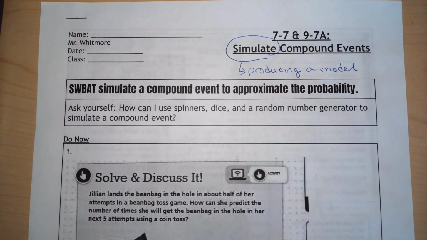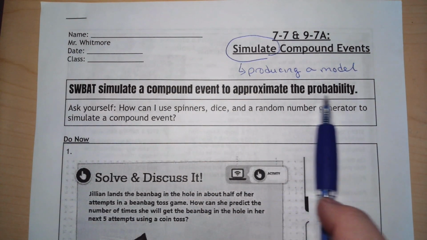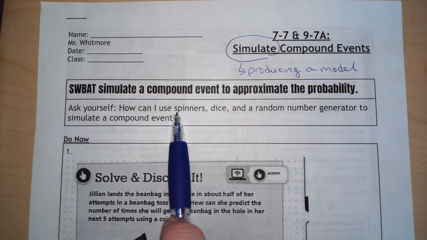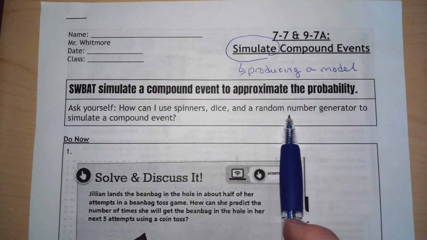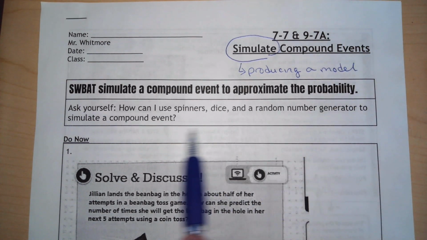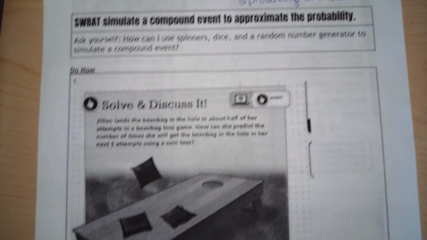Today we'll learn how to simulate compound events to approximate the probability. We'll use spinners, dice, and something called a random number generator to simulate these compound events.